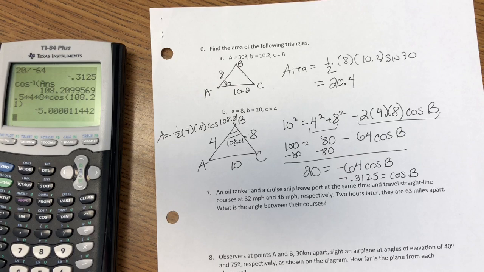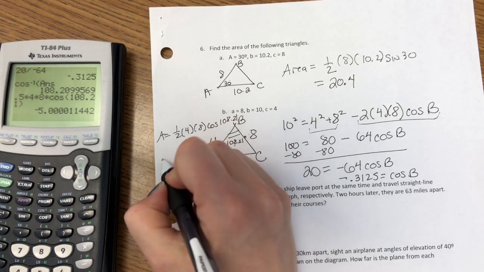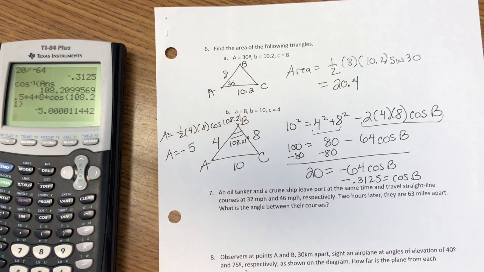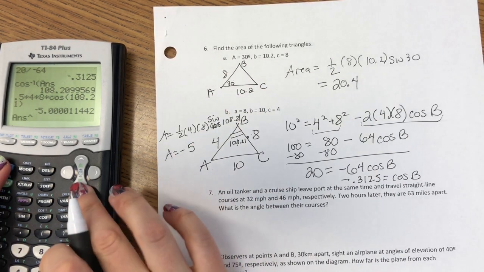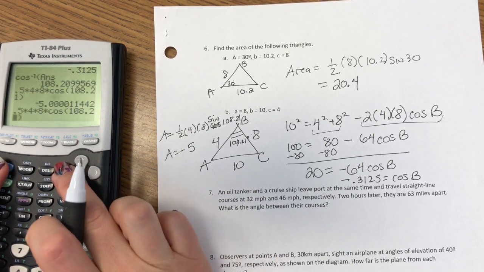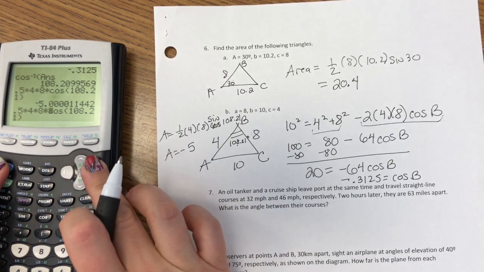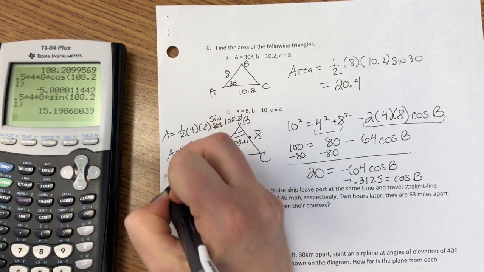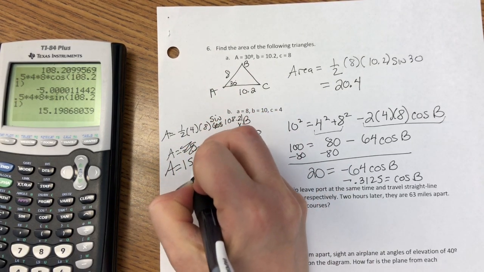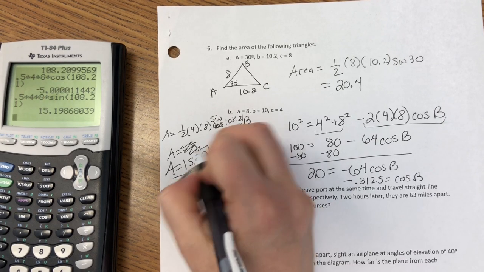Oh, Ms. Weiss, this should be sine. Okay, second enter brings up what I just typed, and I can change the function to the correct one of sine. Oh, that's better. 15.20 is the area.